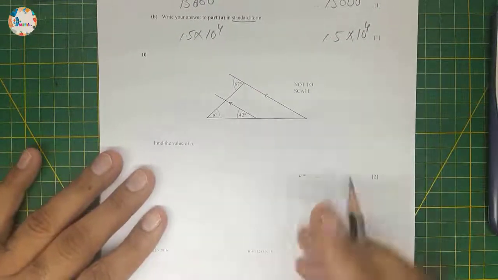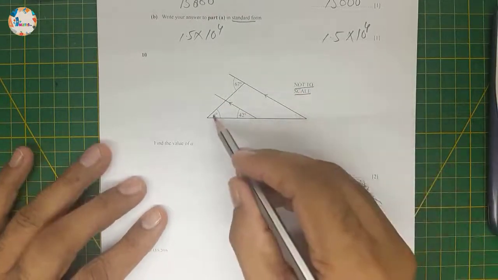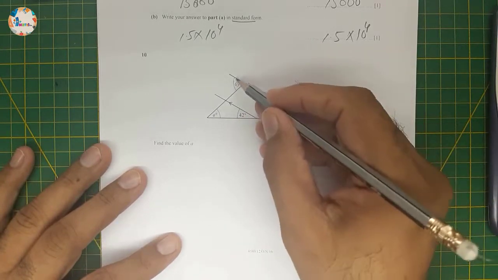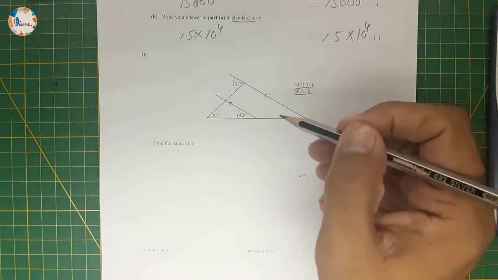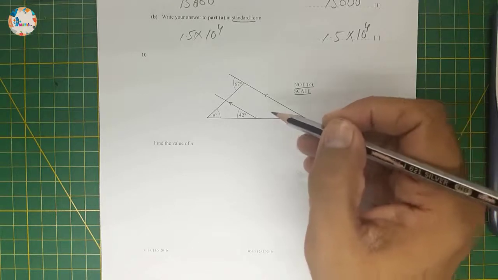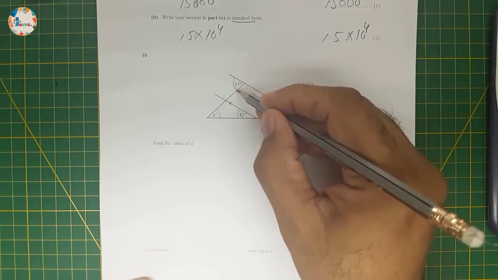Question number 10. A diagram is provided which is not to scale. There are two parallel lines and we have to find angle A. Basically we can find this angle, which is 67.